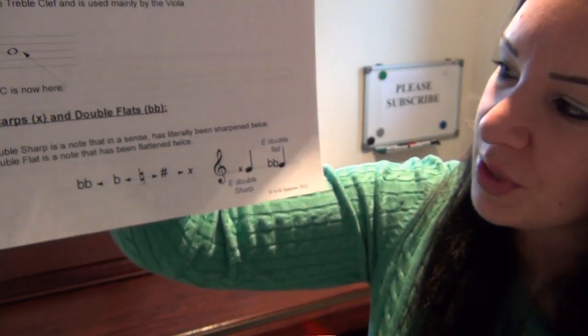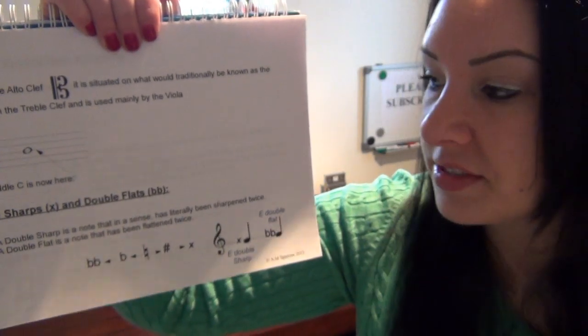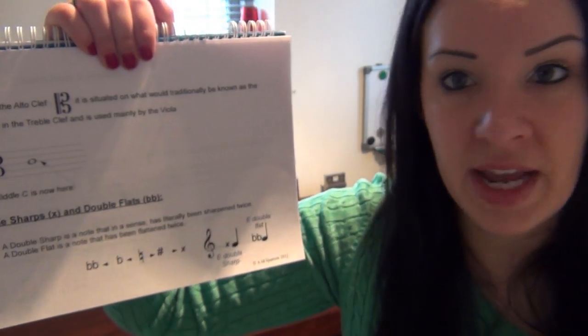So a double sharp is a note that has literally been sharpened twice. A double flat is a note that has been flattened twice. If you played a normal D natural and sharpened it, it would become a D sharp. If you sharpened that again, it would become a D double sharp, but you would actually be playing the note E. It would be written as D with an X to show that it's a double sharp. But on the piano, for example, you would actually be playing the note E. That is called its enharmonic equivalent.